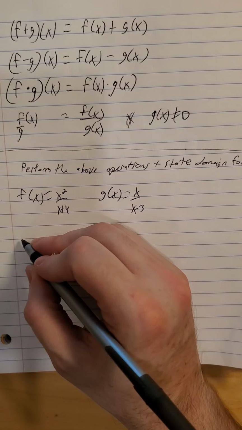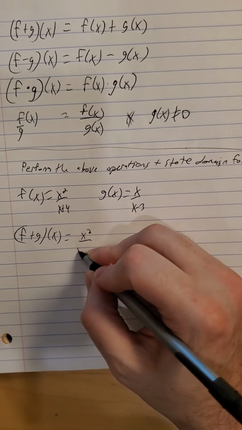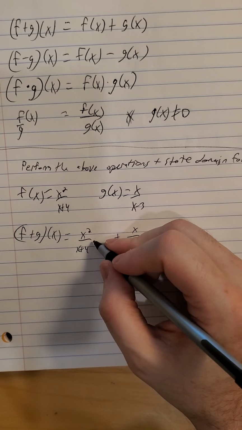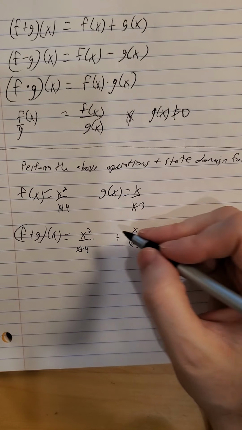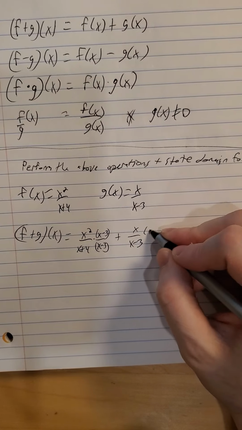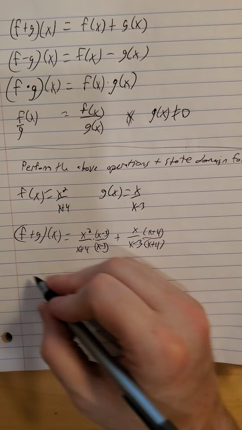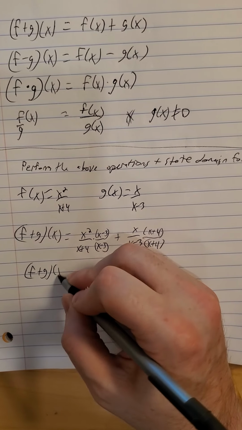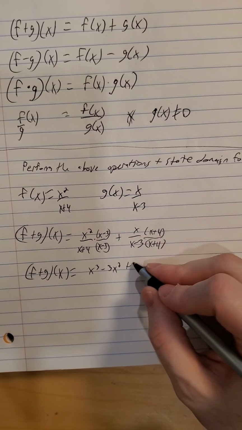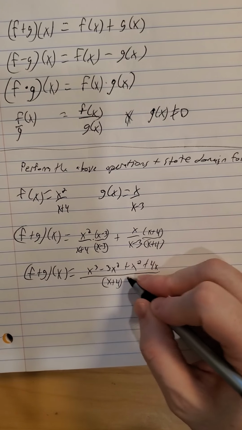Okay, welcome back. So I'll start with f plus g of x. So that is x squared over x plus 4 plus x over x minus 3. So LCD is just the product of x plus 4 and x minus 3. So just build up your common denominator. So f plus g of x, x cubed minus 3x squared, plus x squared plus 4x all over x plus 4 by x minus 3.